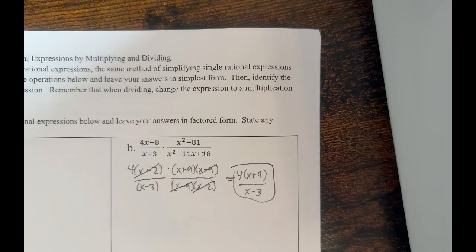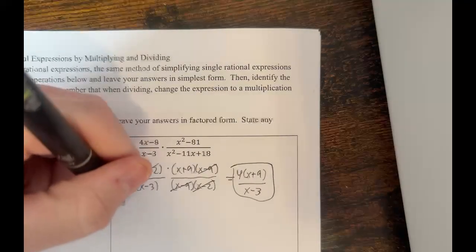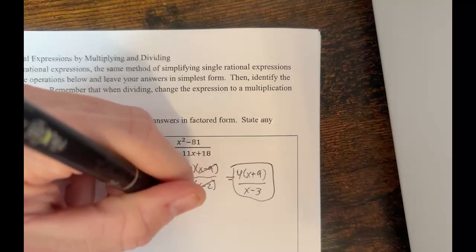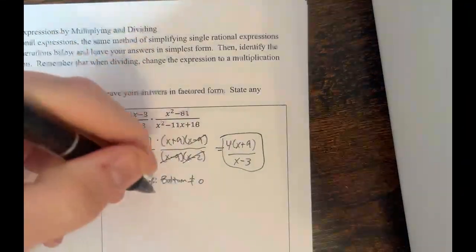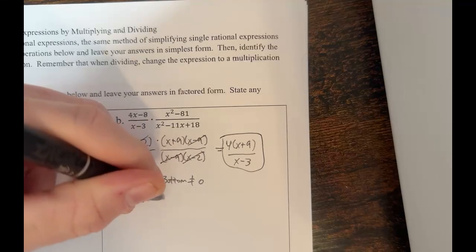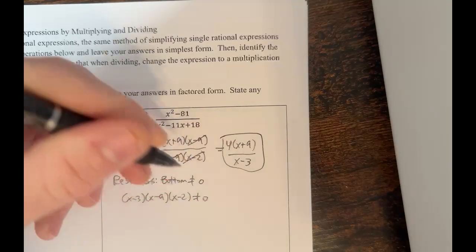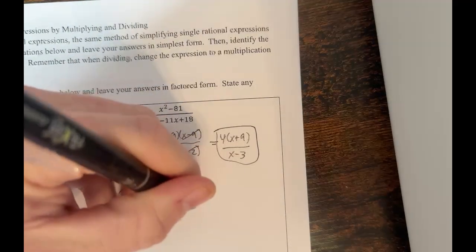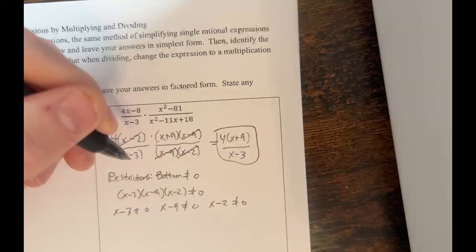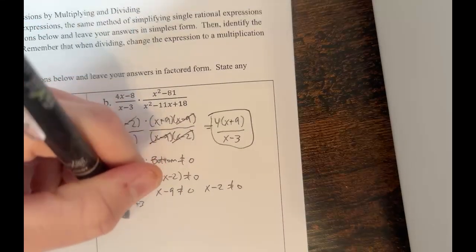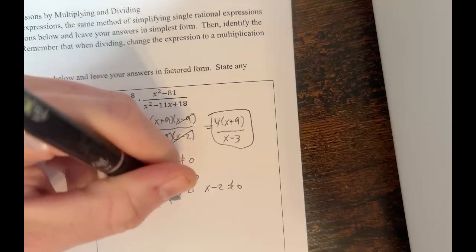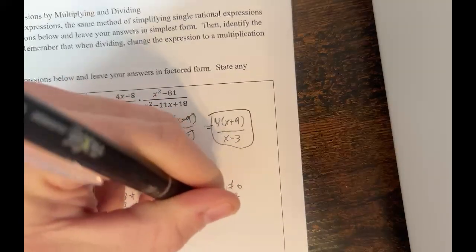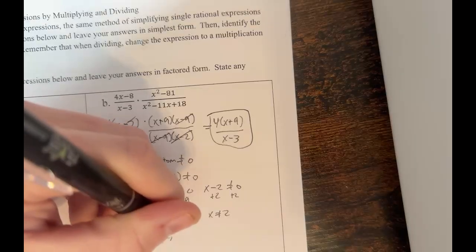Now remember, for the restrictions, the bottom cannot equal 0. So restrictions, the bottom cannot equal 0. So x minus 3, x minus 9, x minus 2, they all cannot equal 0. So you set each of those equal to 0. Okay, and we'll get x by itself. Add 3, x cannot equal 3. Add 9, x cannot equal 9. Add 2, x cannot equal 2. So x cannot equal 2, 3, and 9.